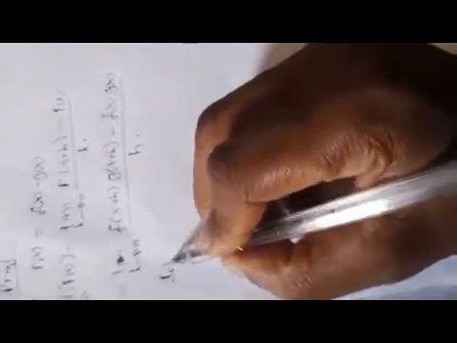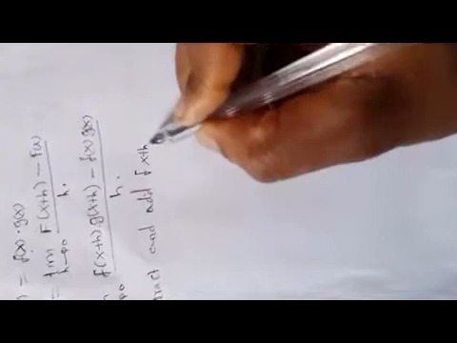From here, what you're going to do is add and subtract f of x plus h times g of x in the numerator of our formula. Remember that when we add this and subtract it, it will be 0, so it will never change our formula.